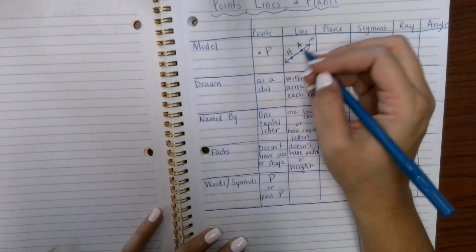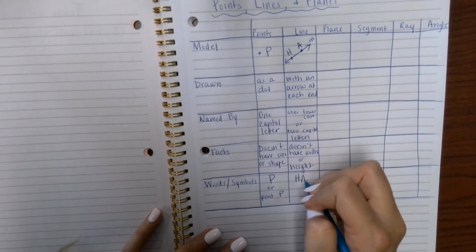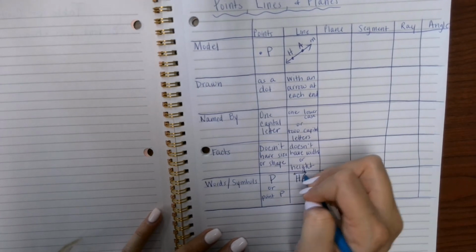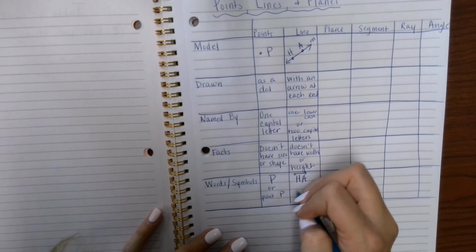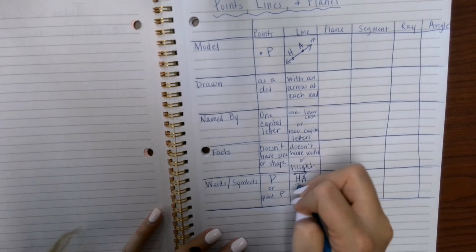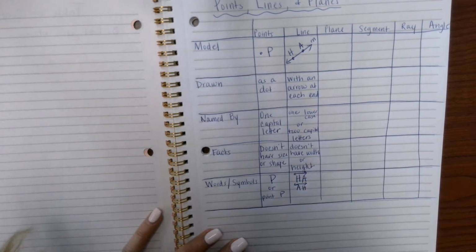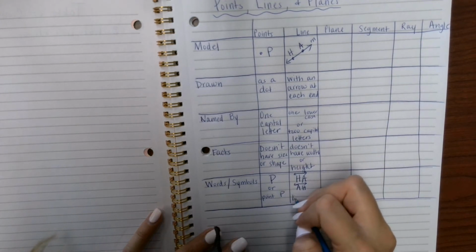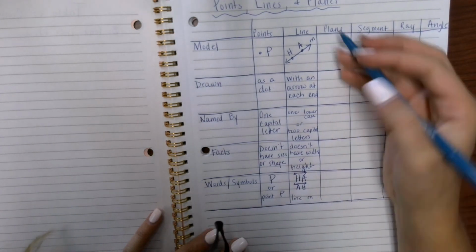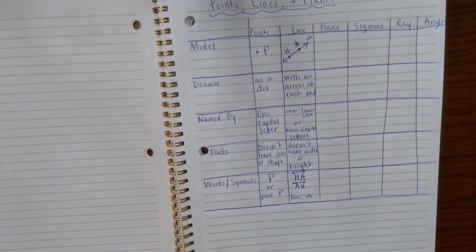You can label this line right here either HA, capital HA with a line over top of it. You can label it as AH with a line over top of it. Or you could label it line lowercase m. That little m labels the line as well.